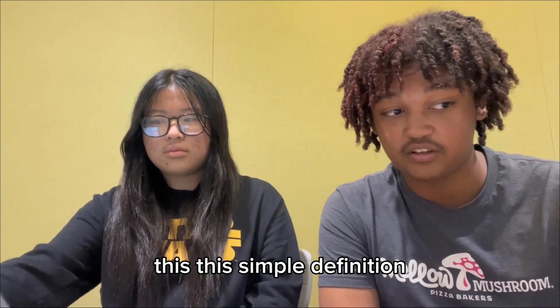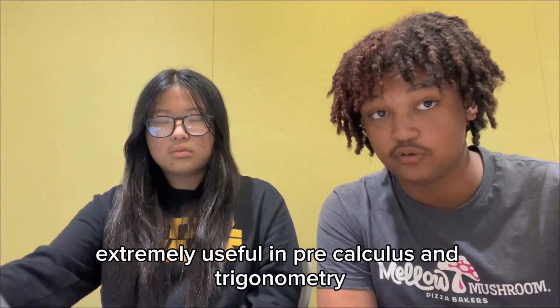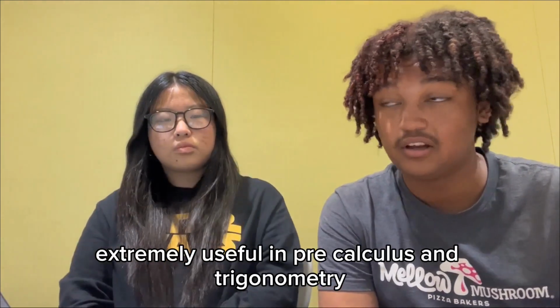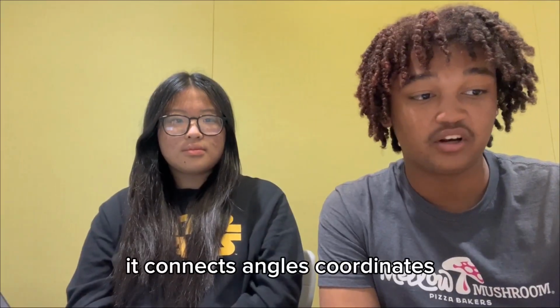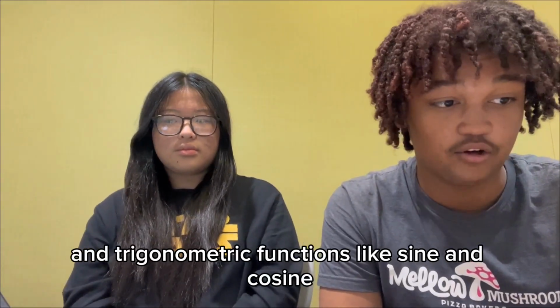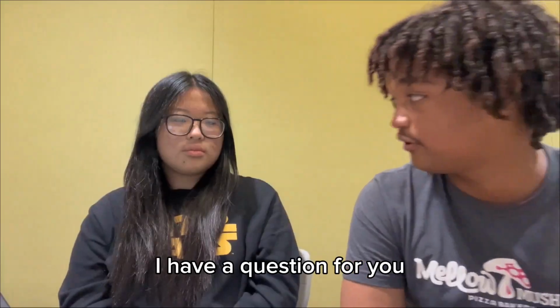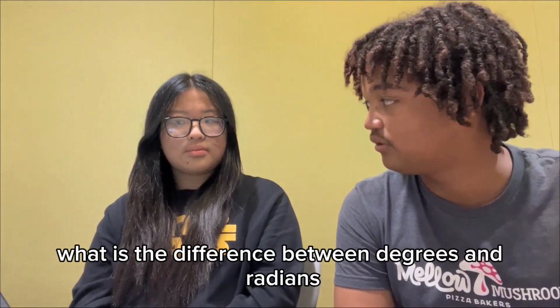This simple definition is what makes the unit circle extremely useful in pre-calculus and trigonometry. It connects angles, coordinates, and trigonometric functions like sine and cosine. Now, Ivy, I have a question for you. What is the difference between degrees and radians?